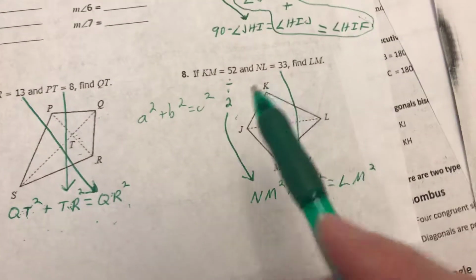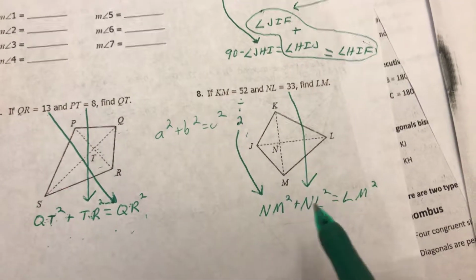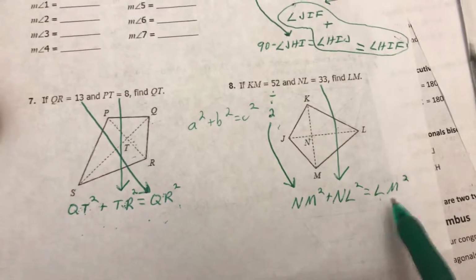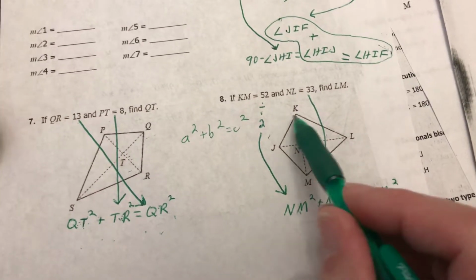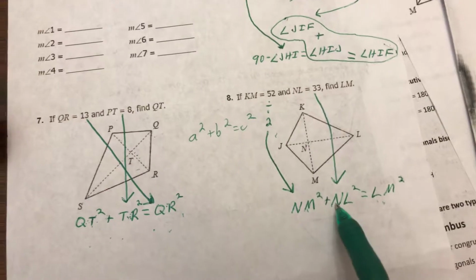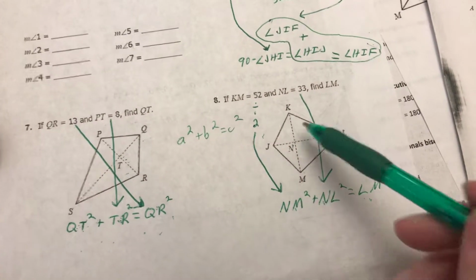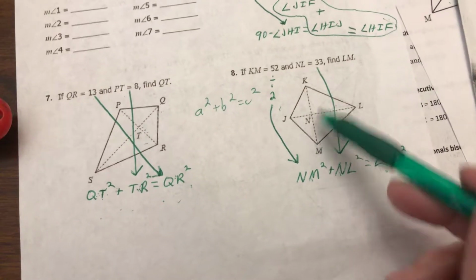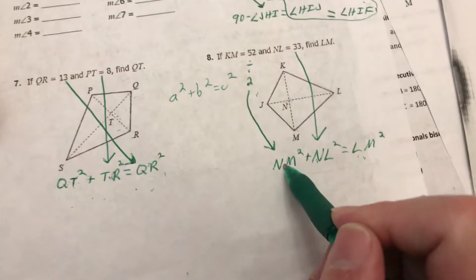For number 8, pretty much the same thing. Again, we're going to find LM, so we're finding the hypotenuse. So we're finding this right here. We should be able to figure out NM from what we're given here and NL. So NM is this diagonal right here. We're actually given KM. The whole length is 52, so NM is half of this whole length. So 52 divided by 2 is 26, so 26 will be right here.